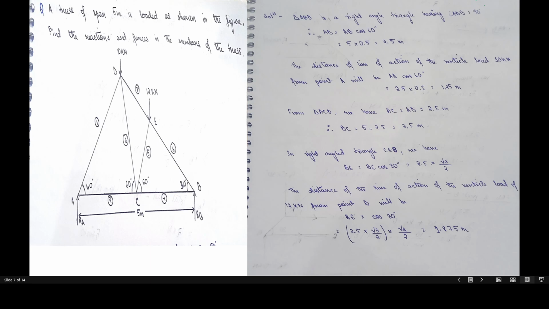So in order to find the reaction, we have to find the distance AC and CB. In order to do that, we can see the triangle ABD is right angled at D. From here we can write that AD is equal to AB cos 60 degree. We already have the distance of AB, that's 5, and cos 60 is half.